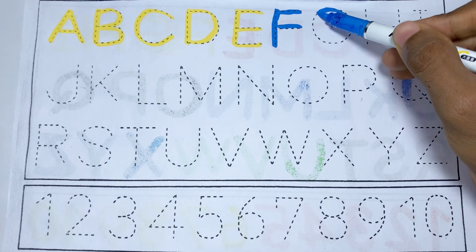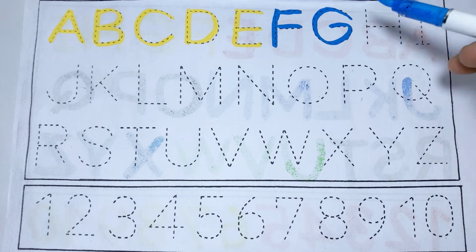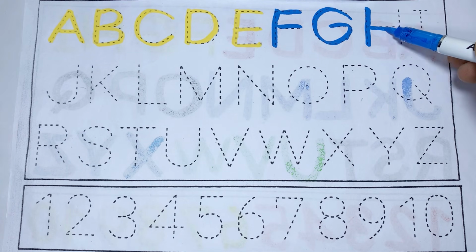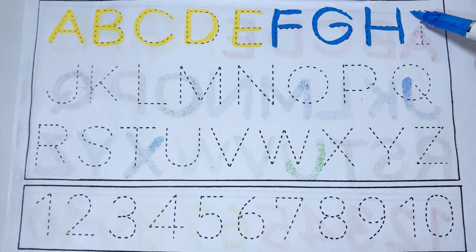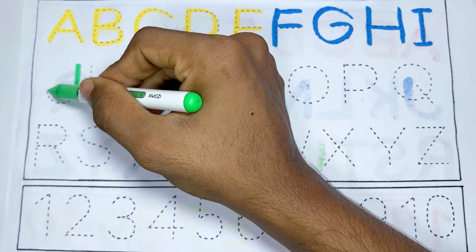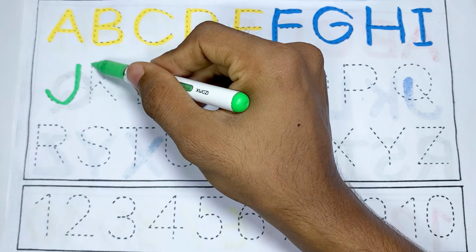F for fish. G for goat. H for helicopter. I for ice cream. Kids, now you draw J. J for joker.